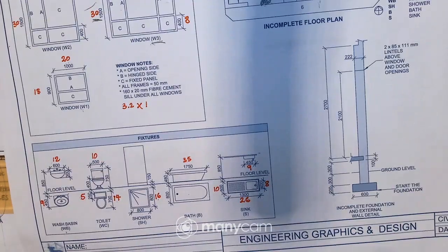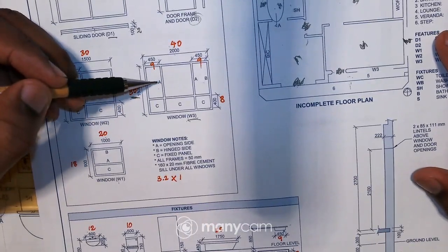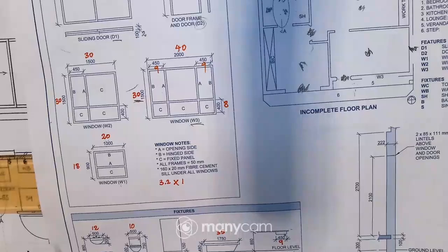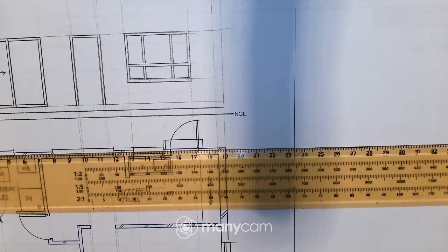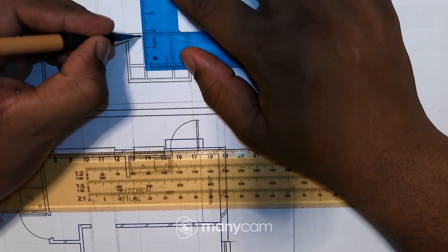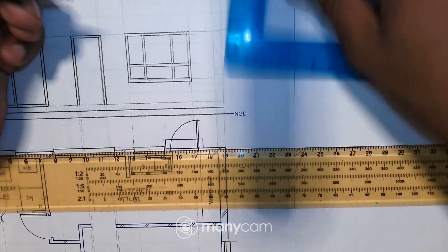Okay, so to indicate that the window opens from here, we will have to add the detail. We normally draw center lines, so I can just get the center point there. So I have a center point there.